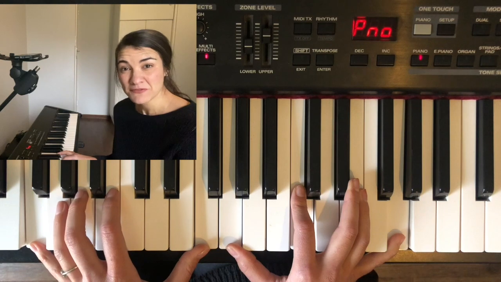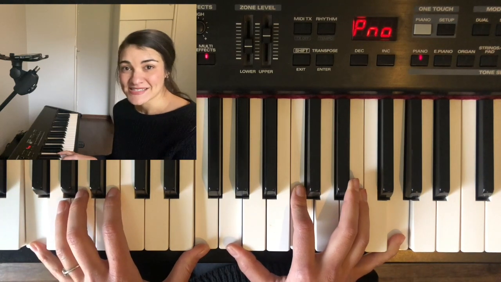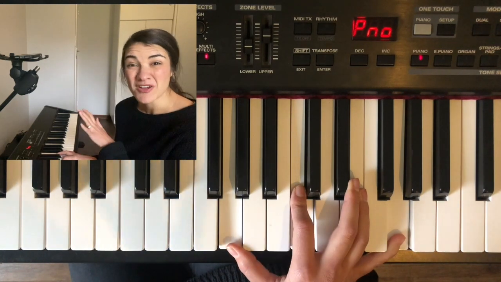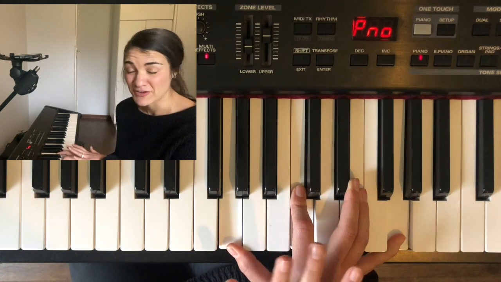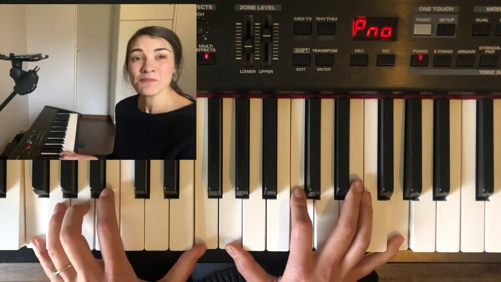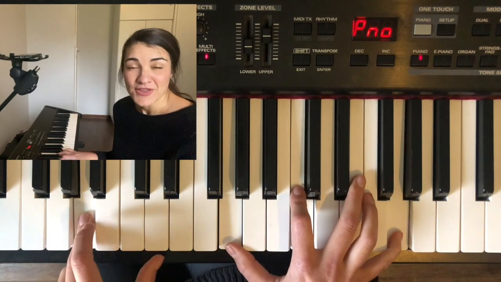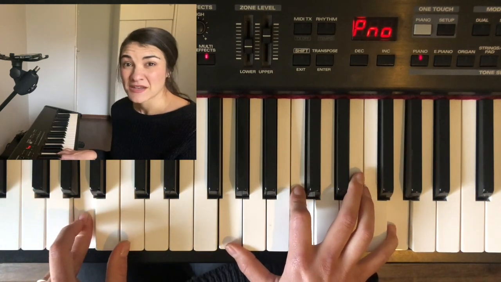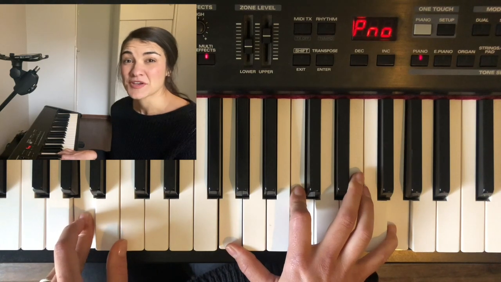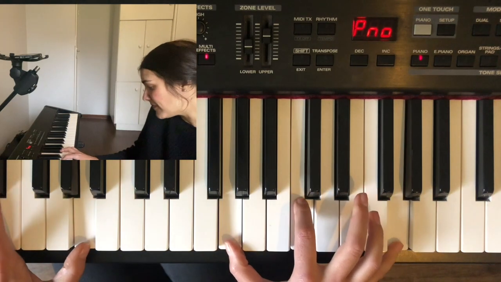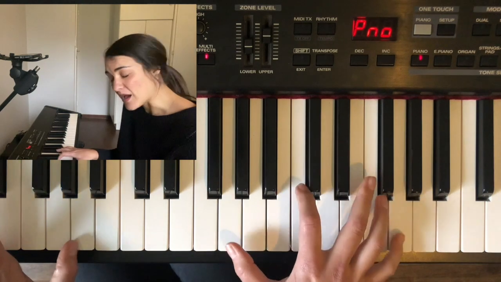If I play the open fifth and my right hand stays exactly the same, I'm not moving my fingers, then I'm playing a 6 minor. In the key of C, that's going to be an A minor. My right hand stays the same, and this is how the chord is going to sound.